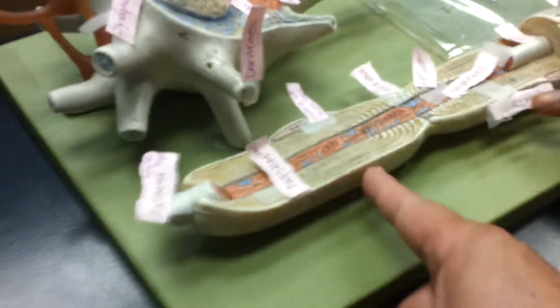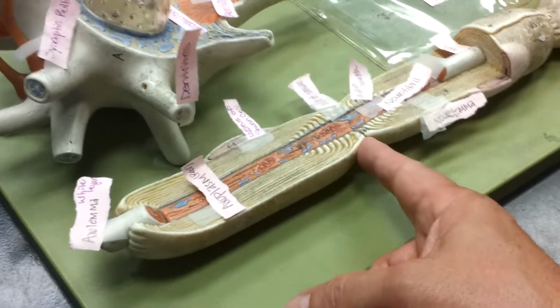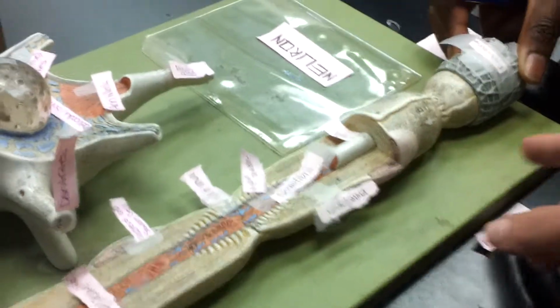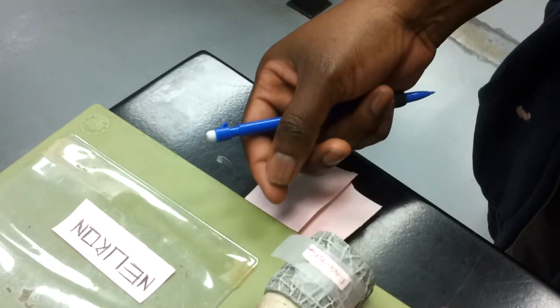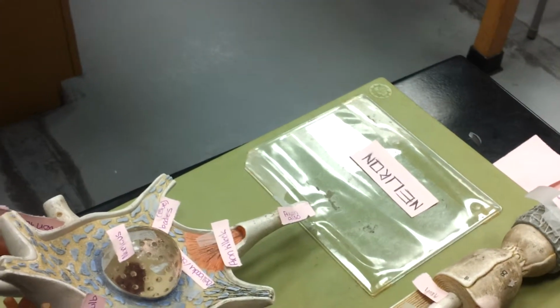And this right here, that's the axon. And the outer layer right here, that's the neurolemma. So you have your outer layer, neurolemma, then nodes of Ranvier, then your outer layer, neurolemma, then nodes of Ranvier again. And then this layer that covers the neurolemma is called the endoneurium.